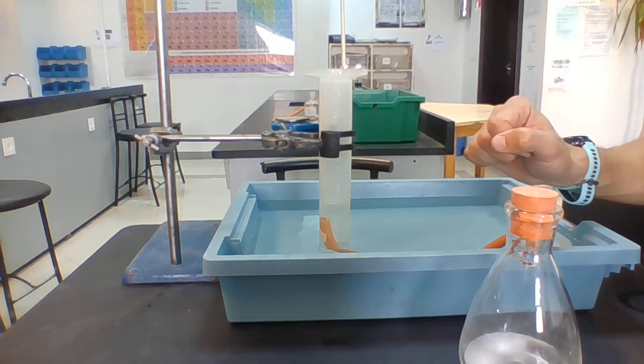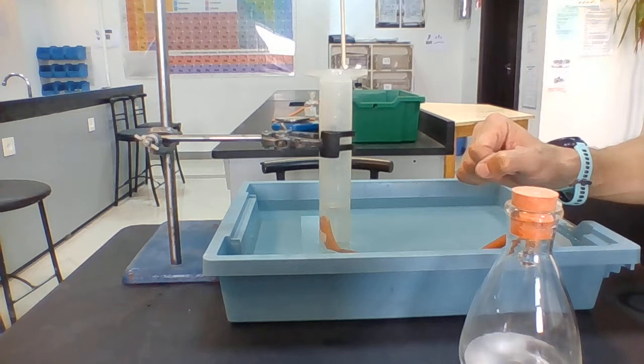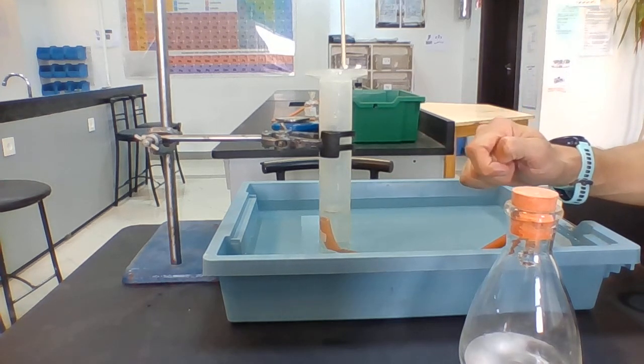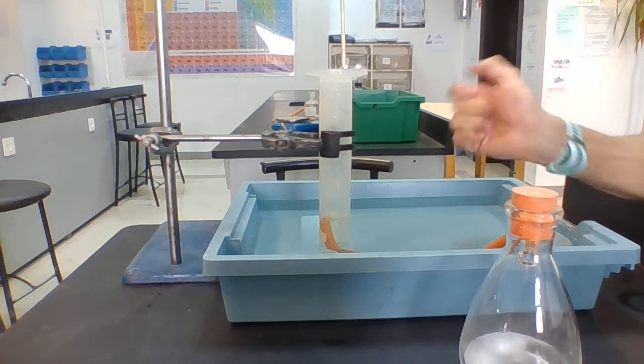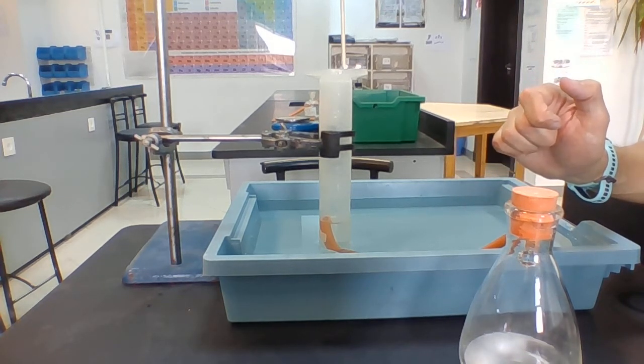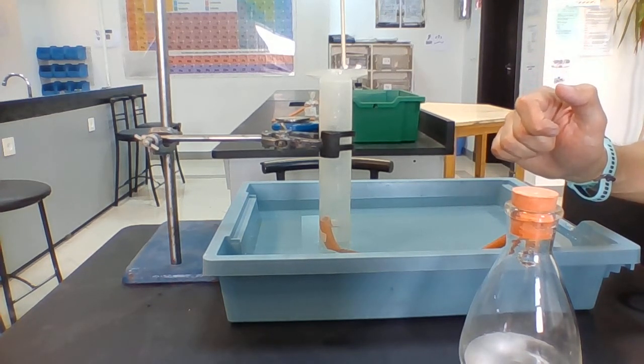So we're now at about 90 milliliters. Remember, once it goes off my scale, this is a 100 milliliter measuring cylinder, I can't take any more results. So right now it's just hit 100. That means that actually beyond that, my experiment doesn't really get me any results.